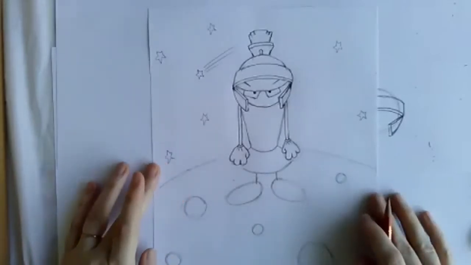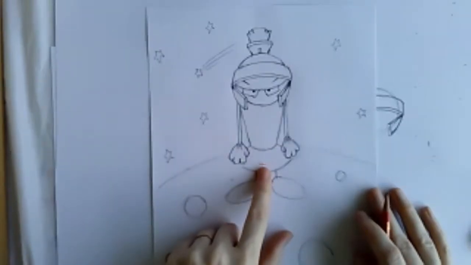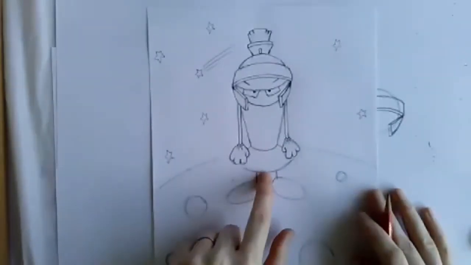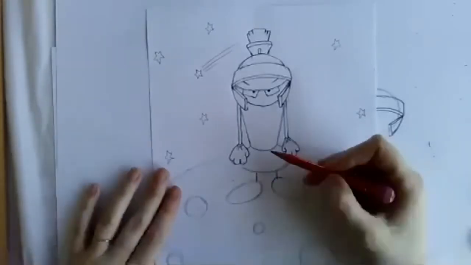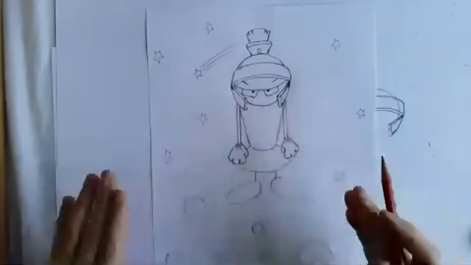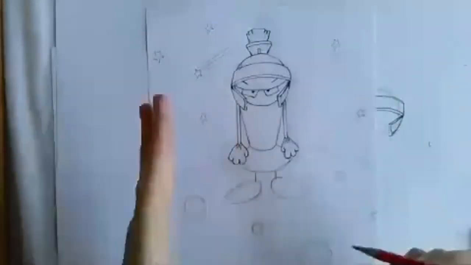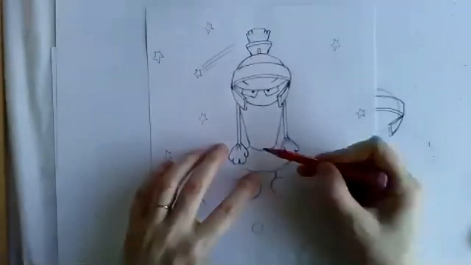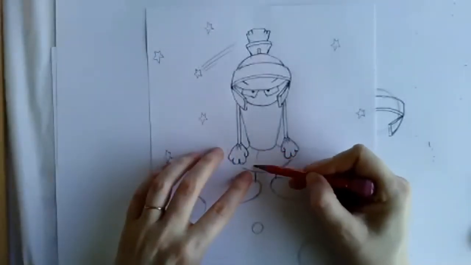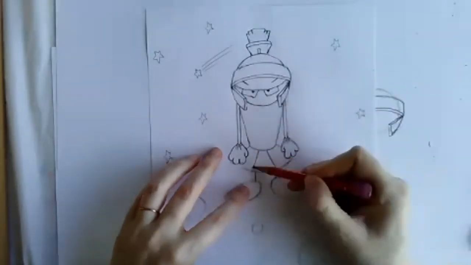All right. Now I'm going to start doing his skirt. So he's got a pretty funny little skirt. It's like a gladiator skirt. So it's got all these little pizza slices that are coming off of it. So starting right here, I'm just going to draw. I'm going to come out like this. Draw a couple of diagonal lines like this.